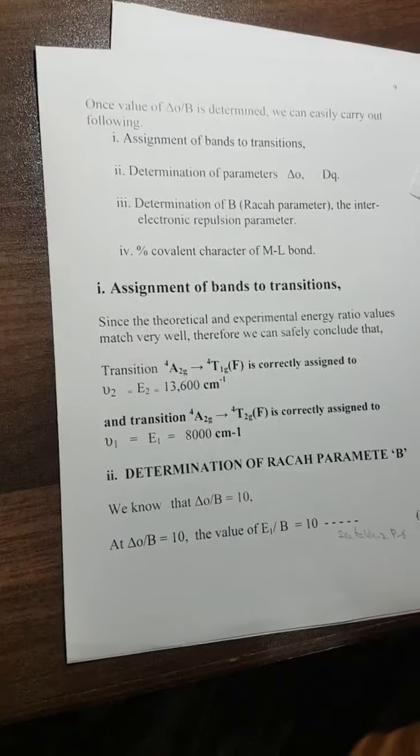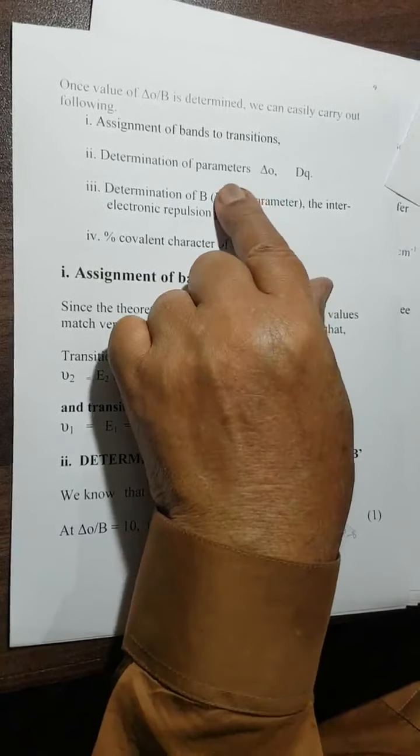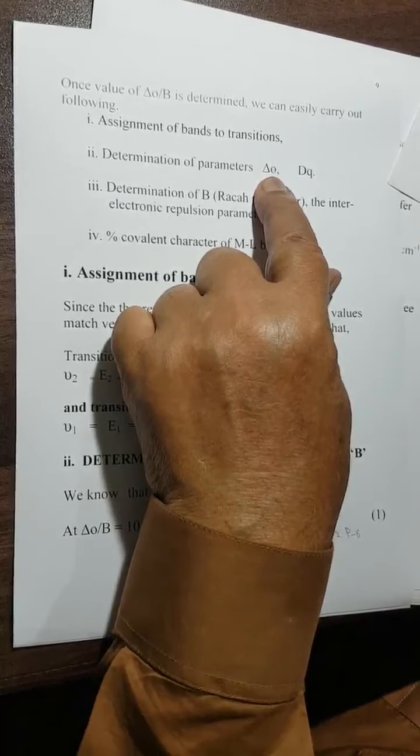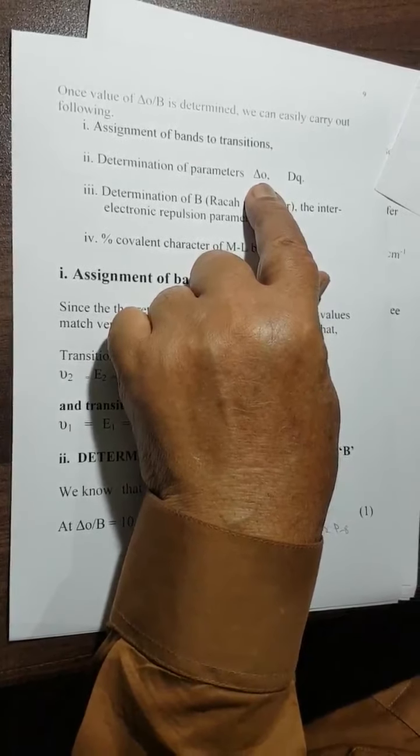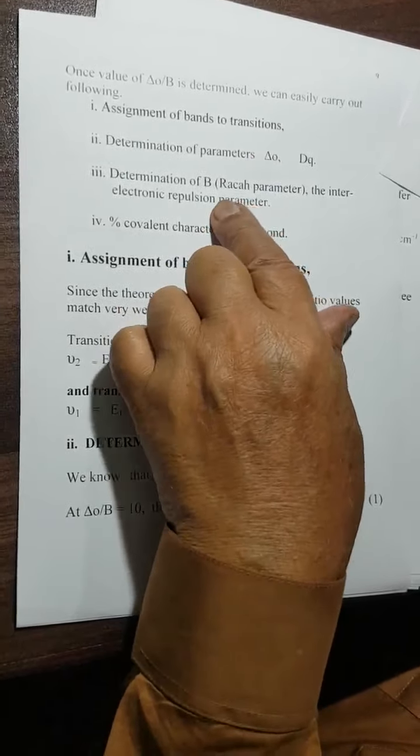I have written that once the value of delta octahedral is determined, we can easily carry out the following. Determination of the ligand field parameter, delta octahedral or Dq. We can do the assignments of the bands. We can determine the Racah parameter B, the interelectronic repulsion parameter, and the covalent character of the metal-ligand bond. Now I'm going to do this one by one.